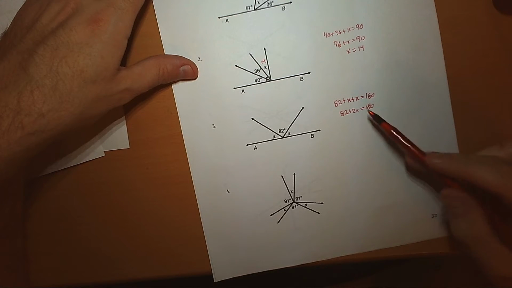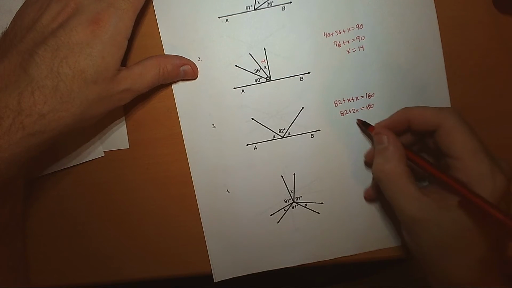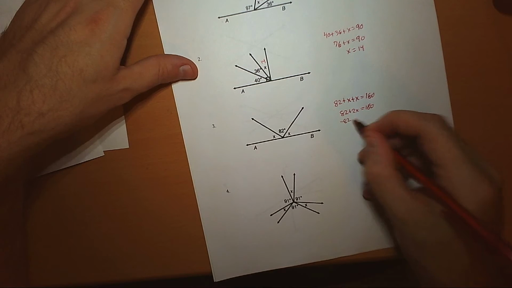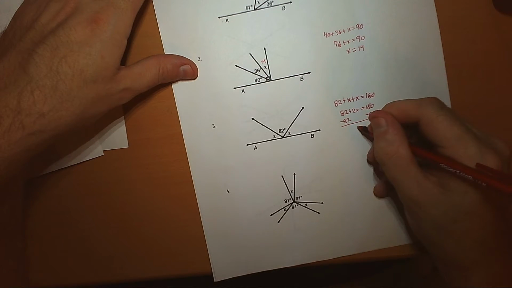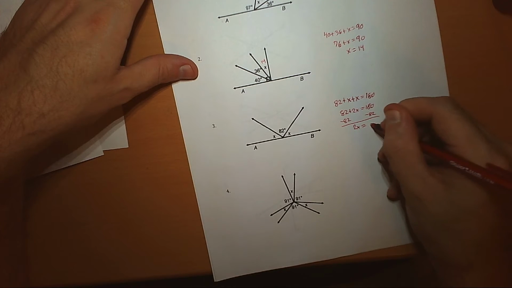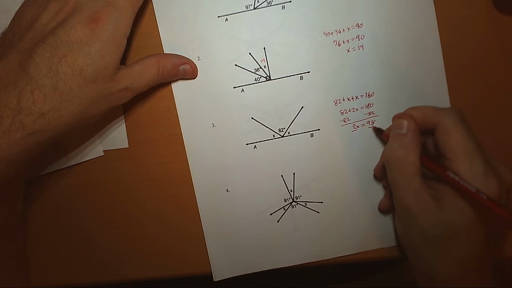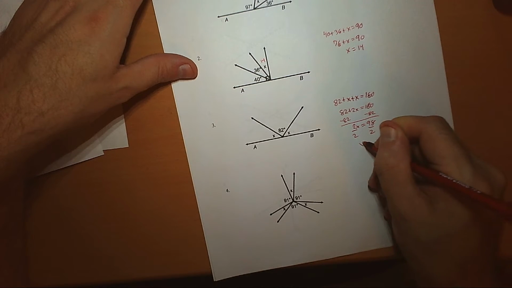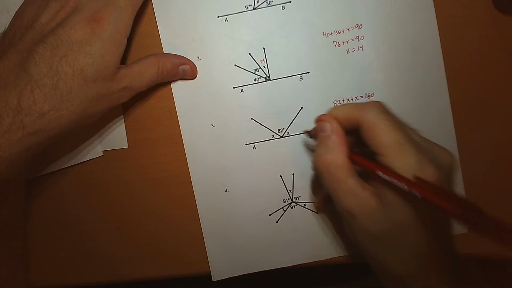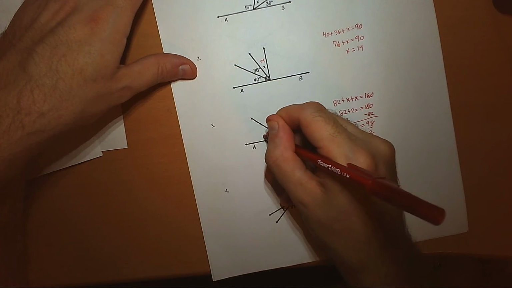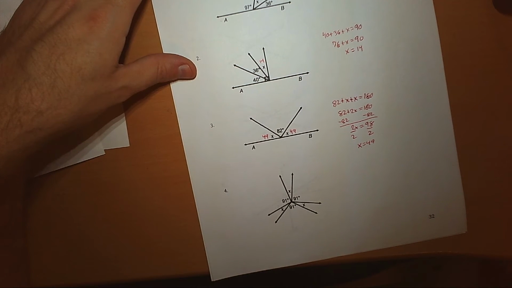So now, at this point, I'm going to subtract 82 from both sides. When I subtract 82 from both sides, I'm going to have 2x equals 98 degrees. And then when I divide both sides by 2, x is going to be 49. So each of these pieces right here is going to be 49 degrees.